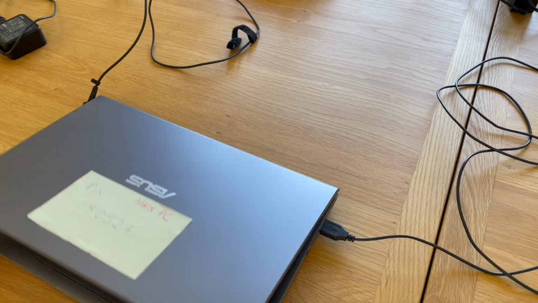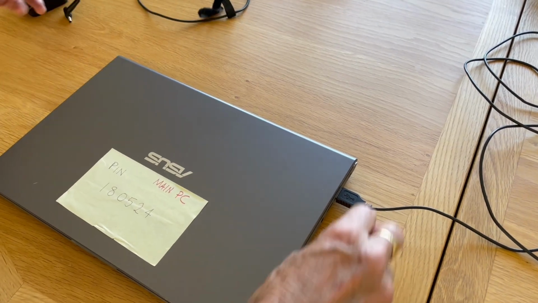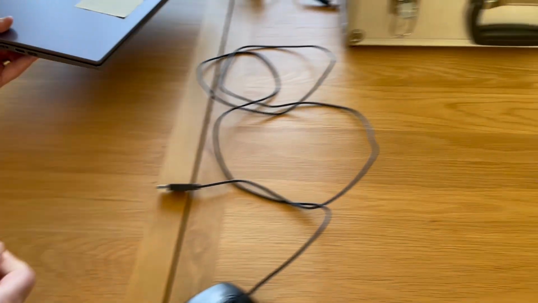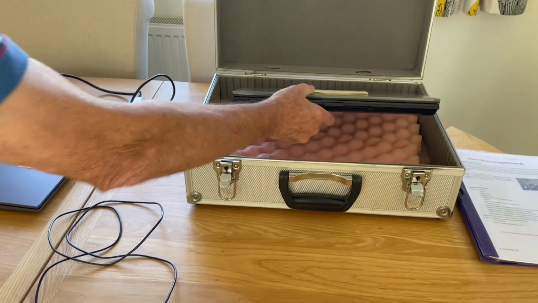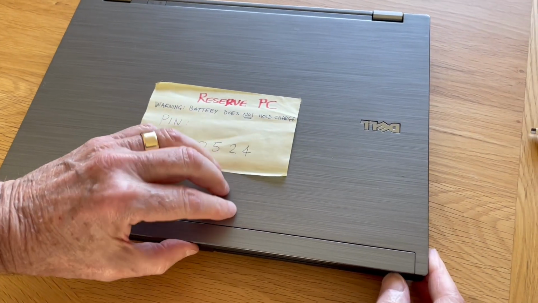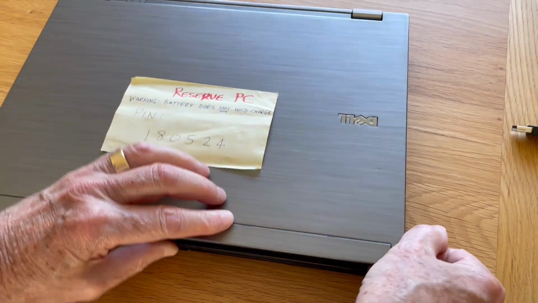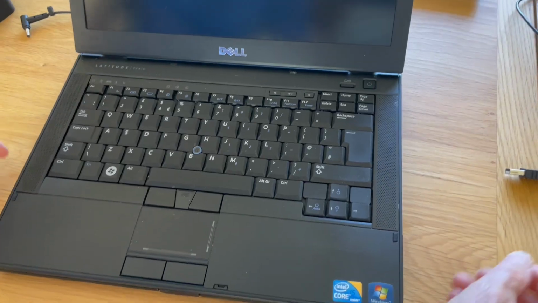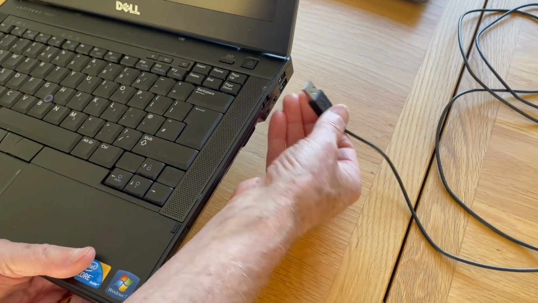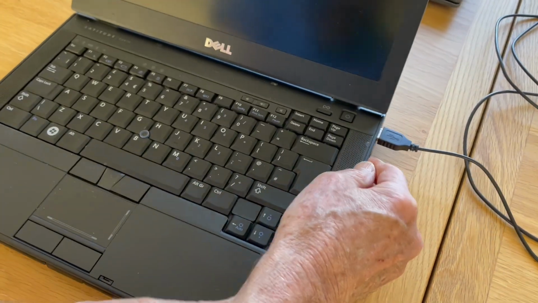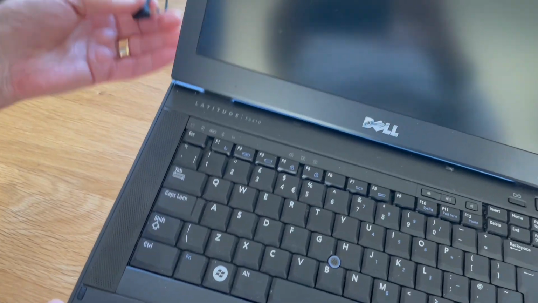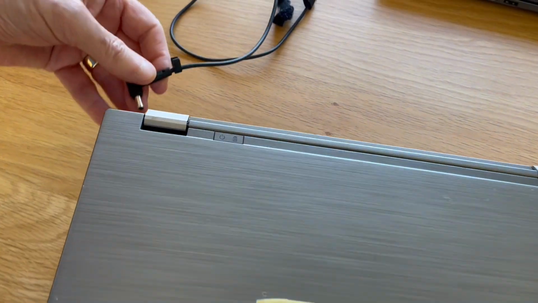Close the machine, unplug, and I'll show you the other machine, the backup machine, the Dell. Both of these are kept in this case. The Dell looks very much like the other. It's a slightly heavier machine because it's an older one. We can plug in to one of the USB ports the mouse like before, and it's essential because this battery doesn't last very long. That plugs in at the back.